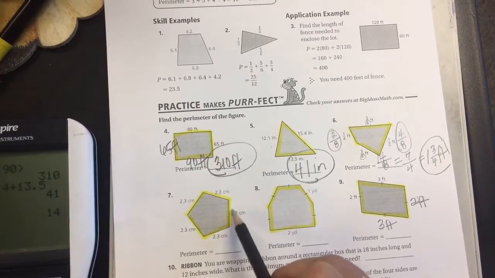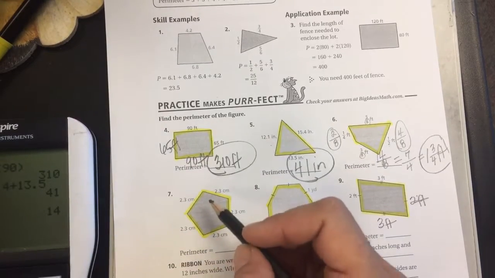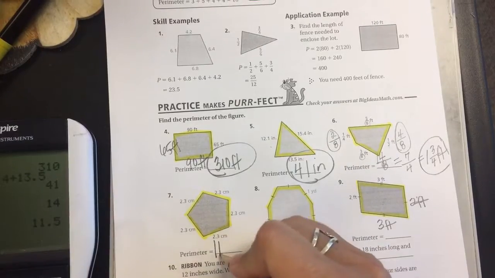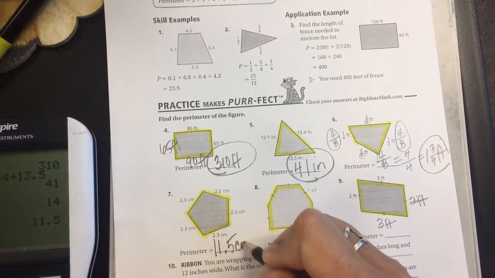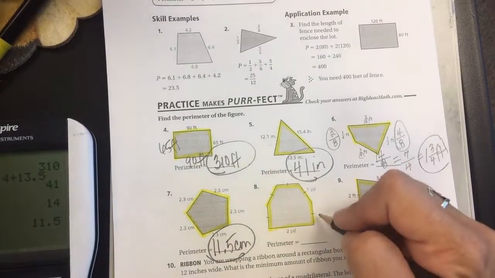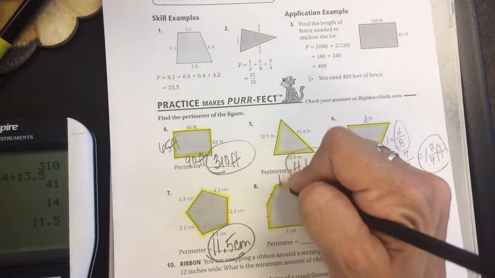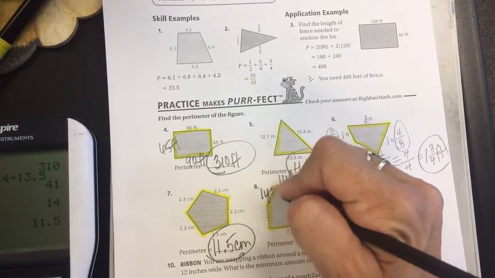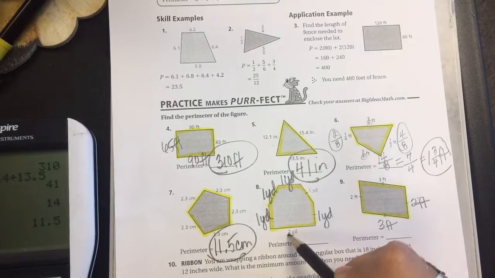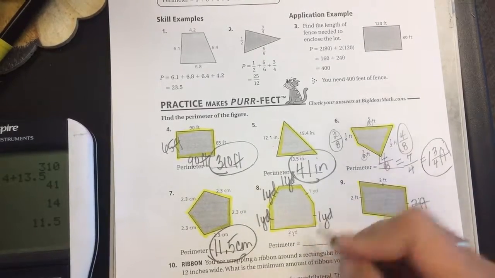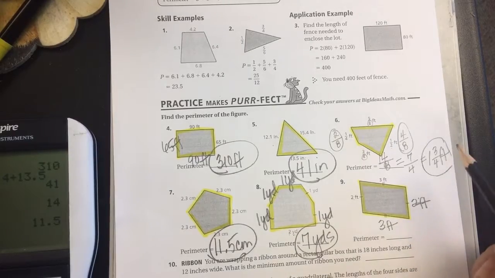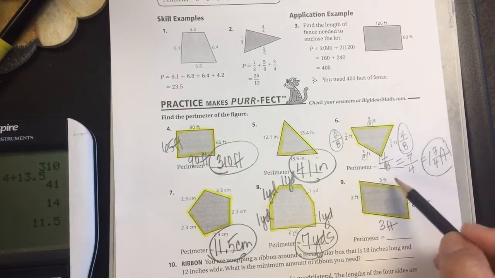Number 7, just adding all the way around. Let's see, 1, 2, 3, 4, 5. This is a regular pentagon. We'll be talking more about that in class even today. I did 2.3 times 5 to get this, 11.5 centimeters. Number 8, now I see these markings that we've experienced showing congruence on all these sides. So if I start going around, I've got 2 yards, 3, 4, 5, 6, 7 yards is the perimeter of this figure.